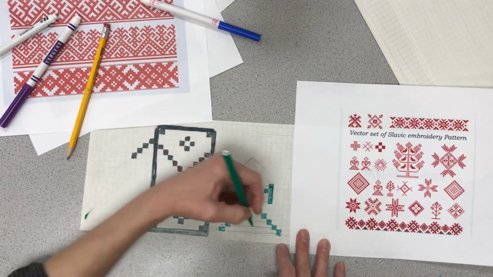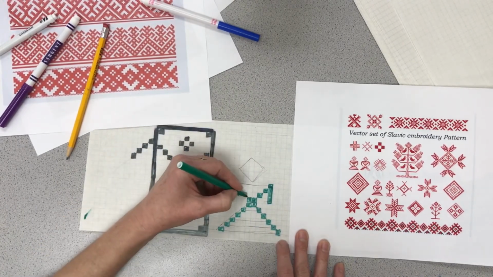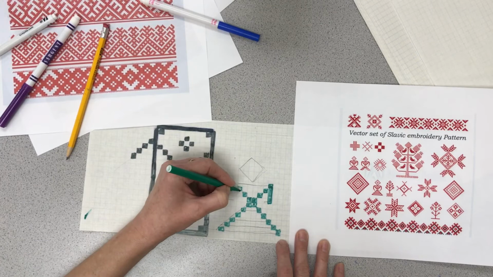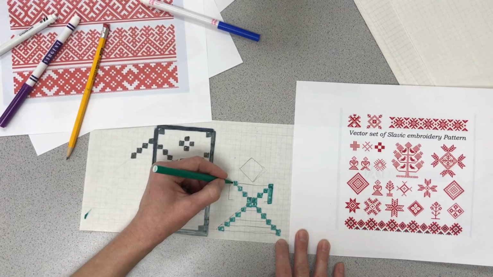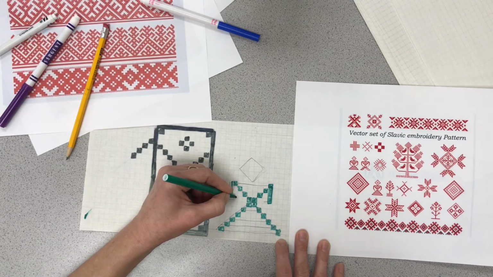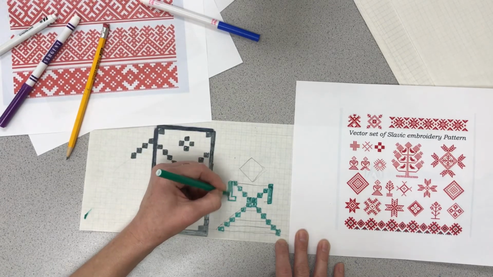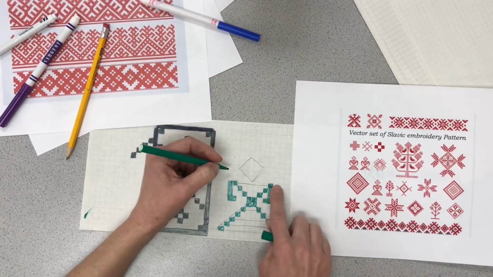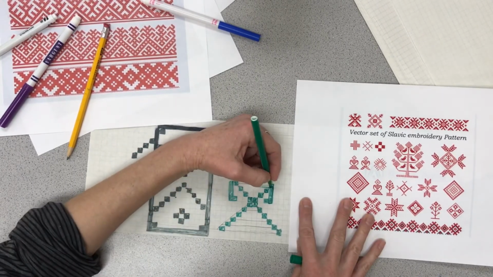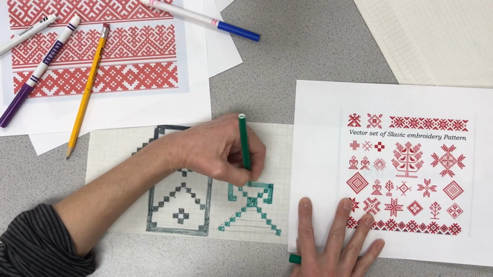Again, neatness will really help. I can see I went out one for this, but that's okay. I'm learning as I go.